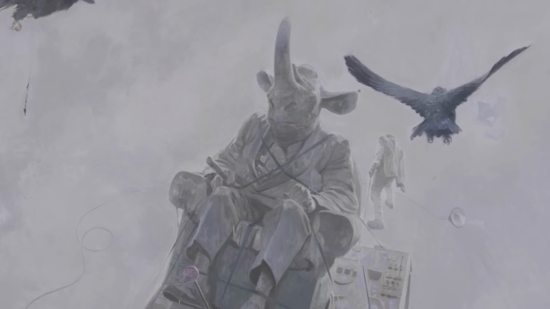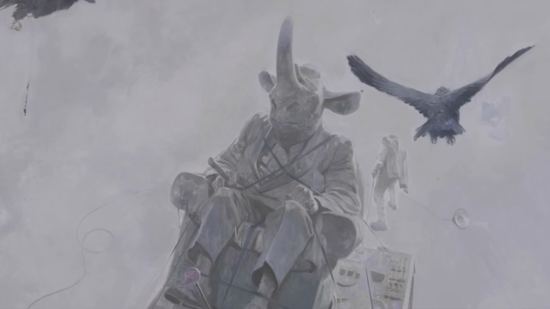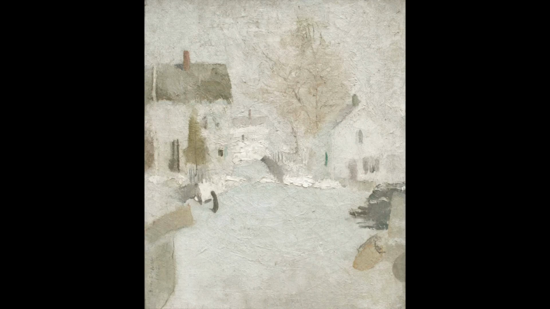But what happens if you go even further and you say, well, light has to envelop my painting? And this is just one of my favorite painters ever. This is Dickinson, and the lighter values are just swallowing everything up.